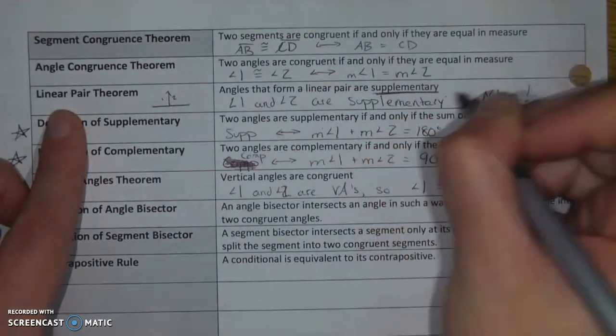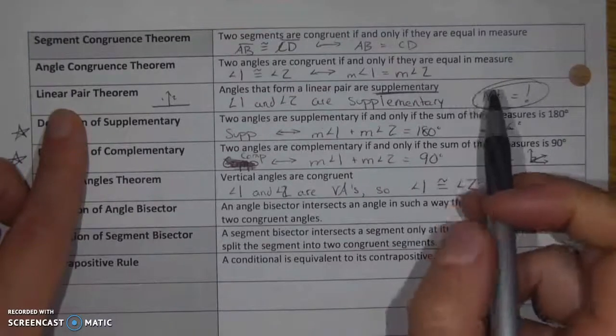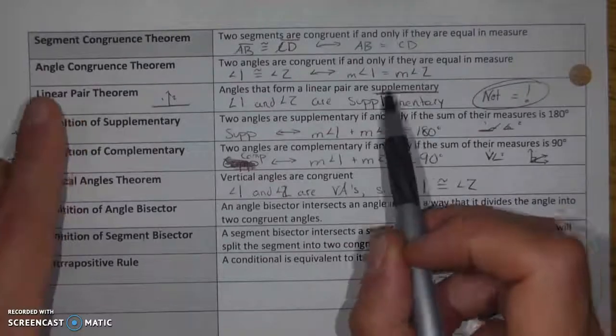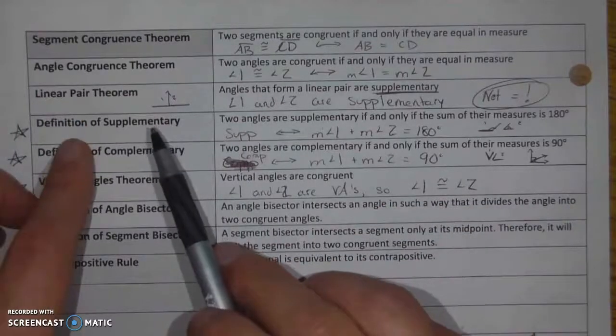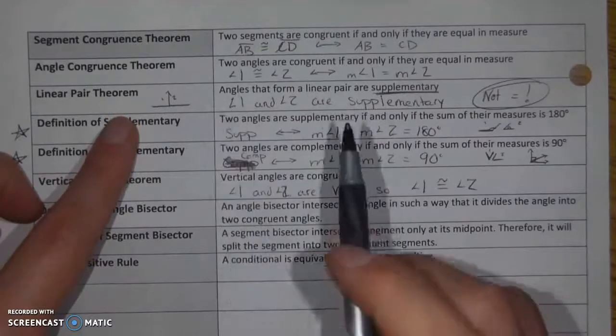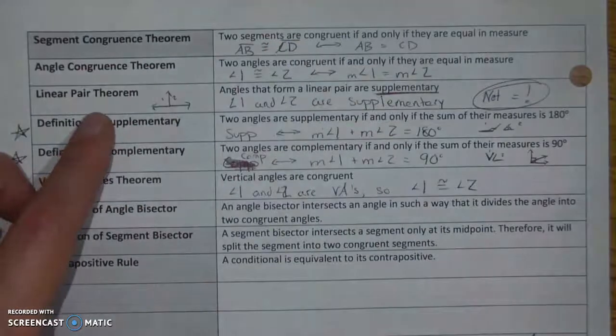The linear pair theorem does not give you an equation. It only tells you that they are supplementary. Now you can use that information later on when we use the definition of supplementary, but this theorem itself has no equal sign in it. It's just a step to get you a little bit closer to the equation that you want.